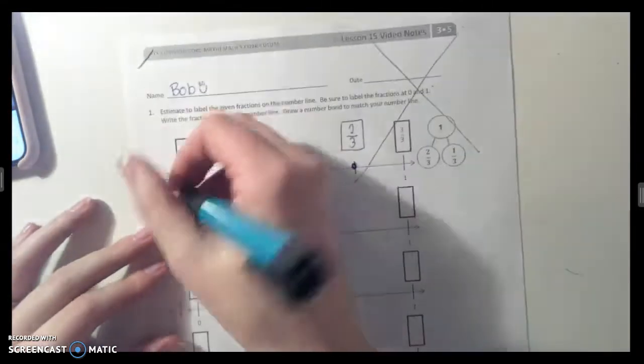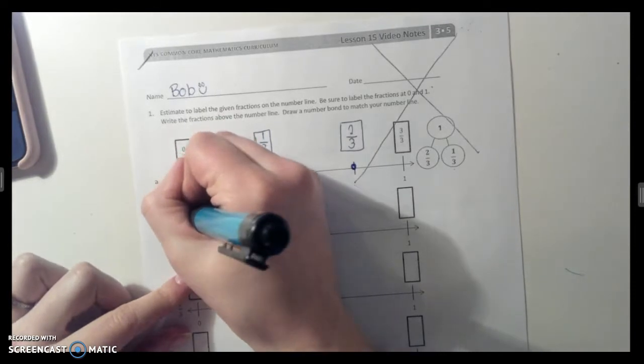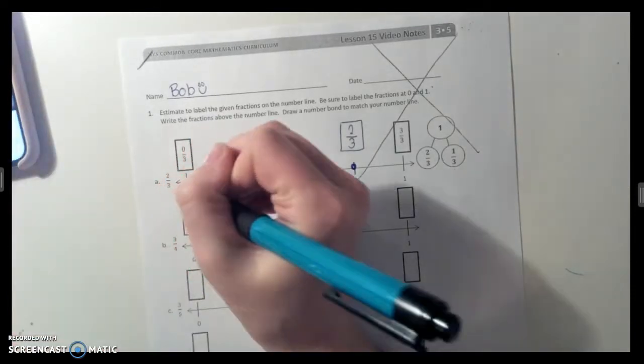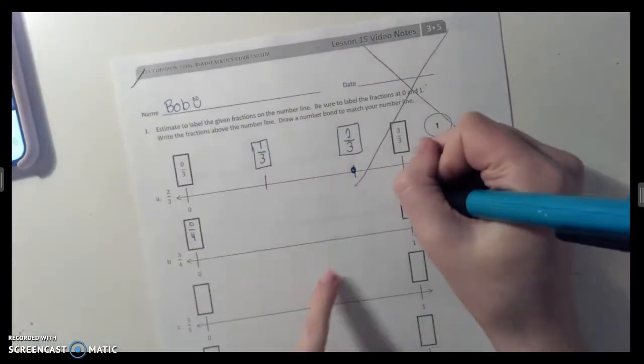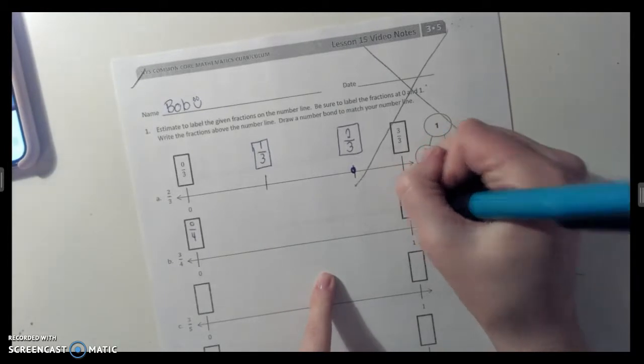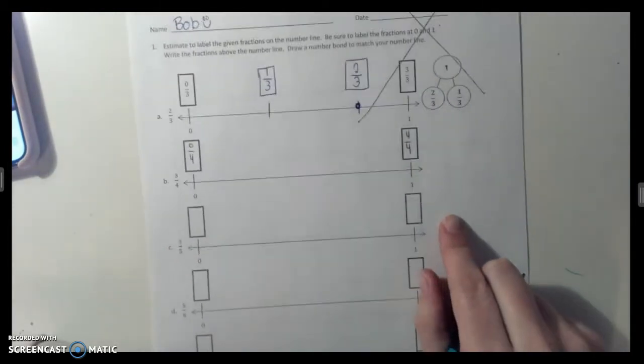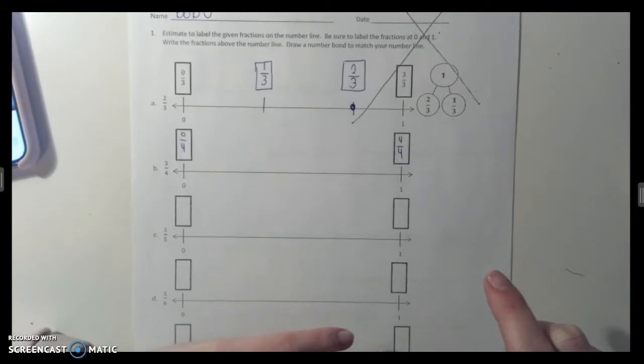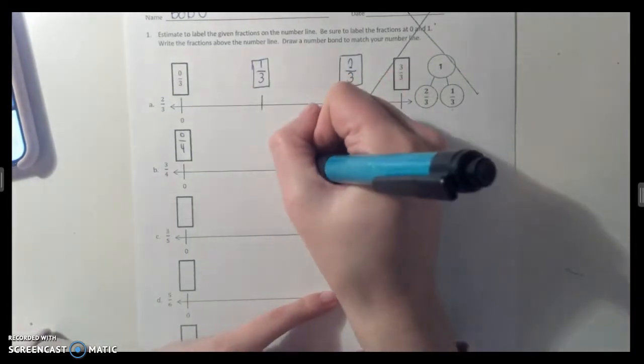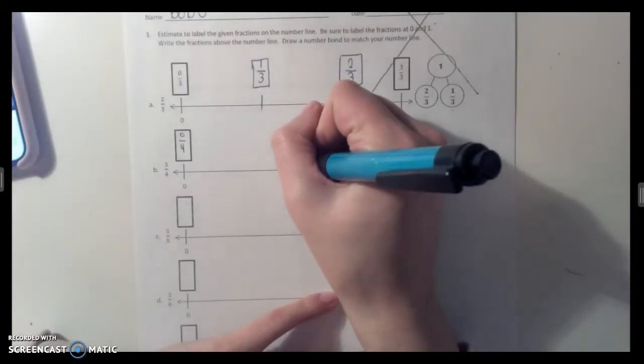So I'll start with this box, which we know is 0/4. And then this box equals 4/4 is 1 whole. So now we'll separate our number line into fourths.